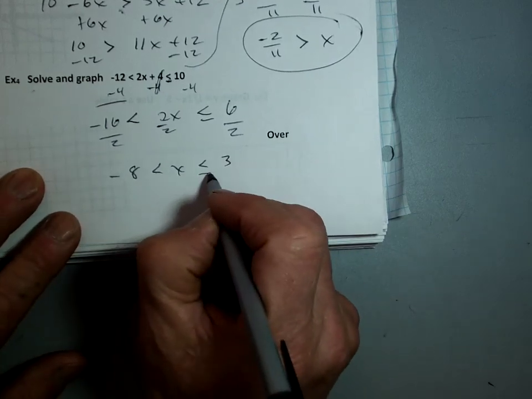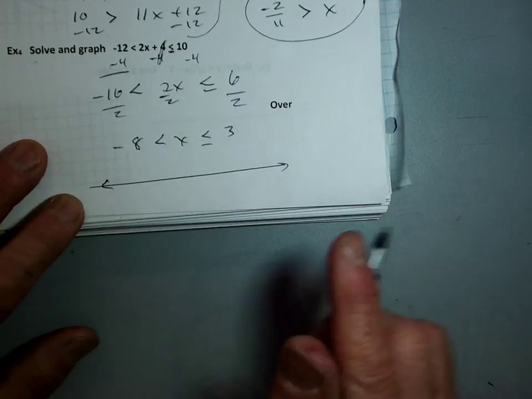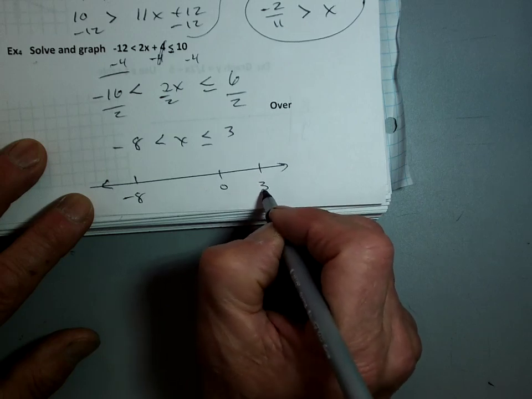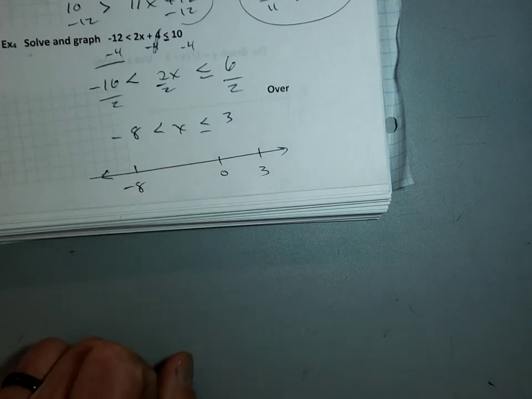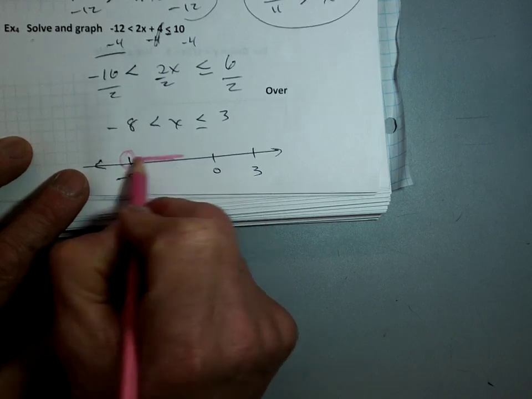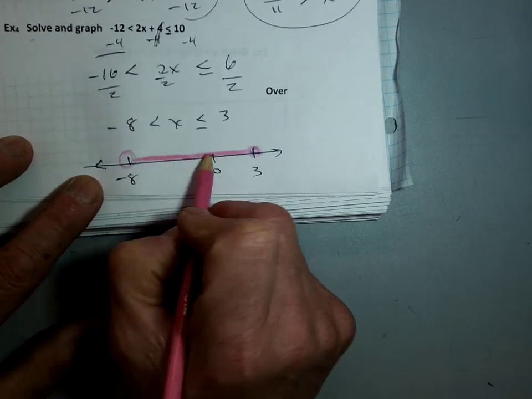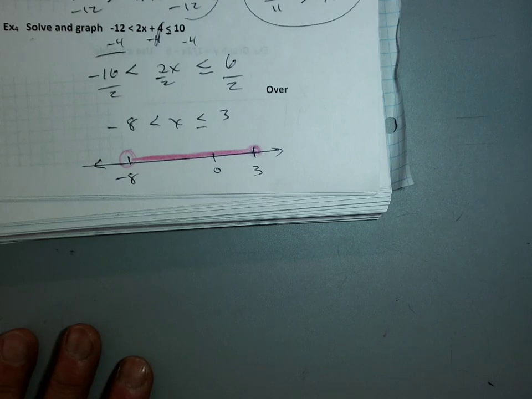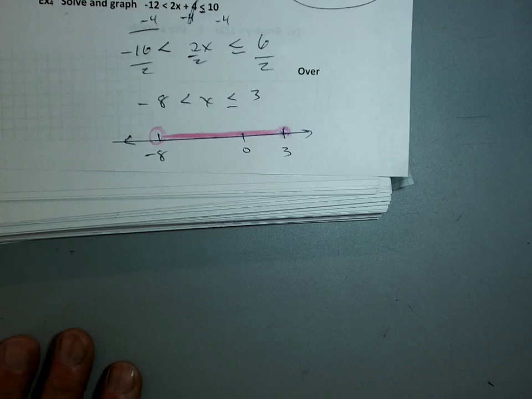If I wanted to graph that on a number line, am I going too fast? No. Okay. I'll put negative 8 here. I might put 0 here. I don't really need 0, but I'll put 0 in there. I'm going to have it be greater than negative 8, so I'll have an open circle at negative 8, and greater than. And I'll have it less than or equal to 3, closed circle, and less than, so I shade everything in between. How's that? Am I doing okay? Yep. Good. Okay, and we'll turn the page in a moment. I'll wait for you.